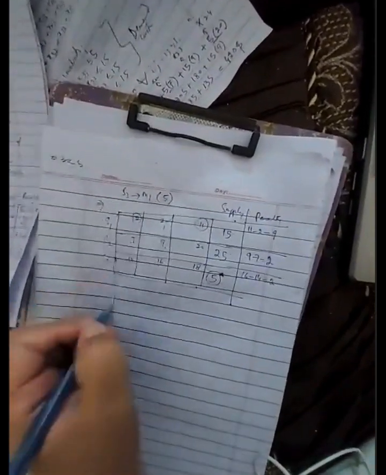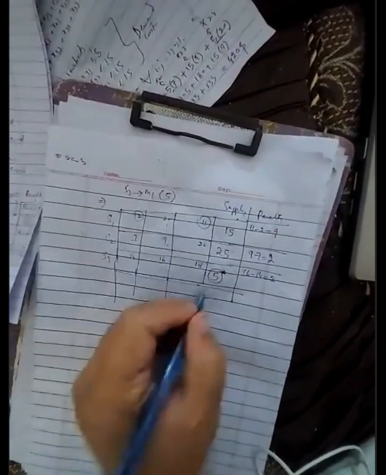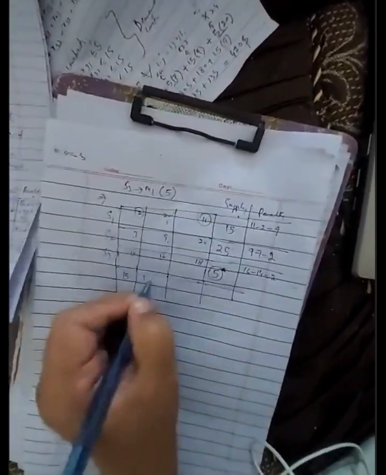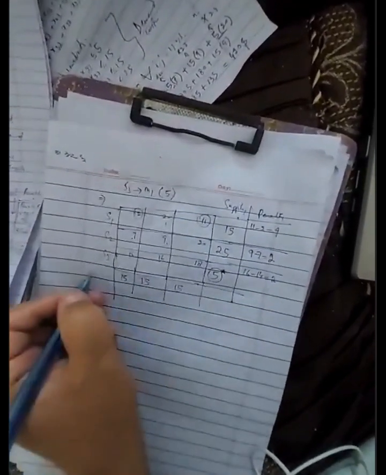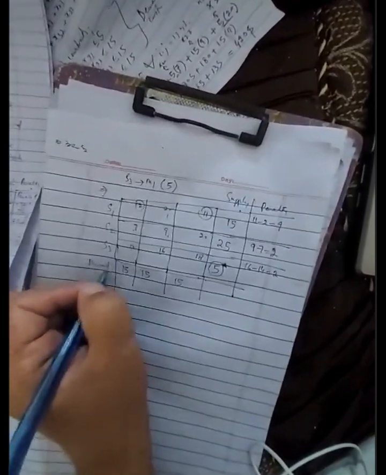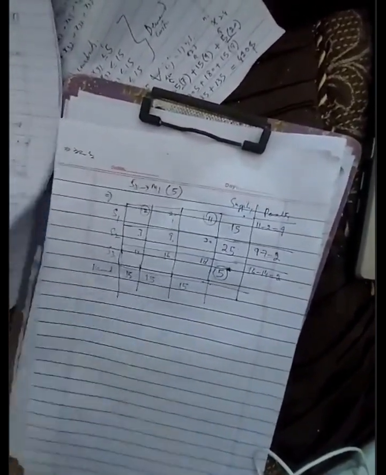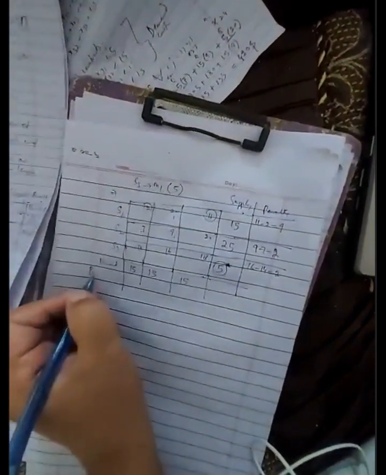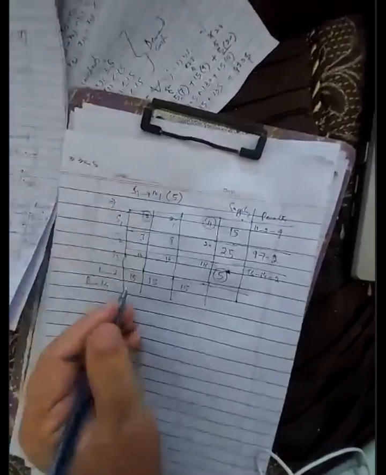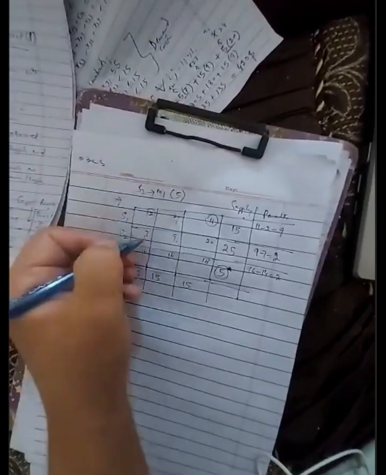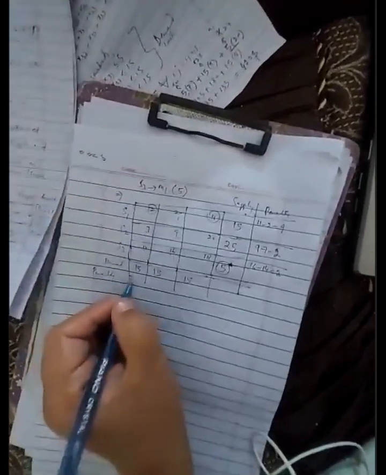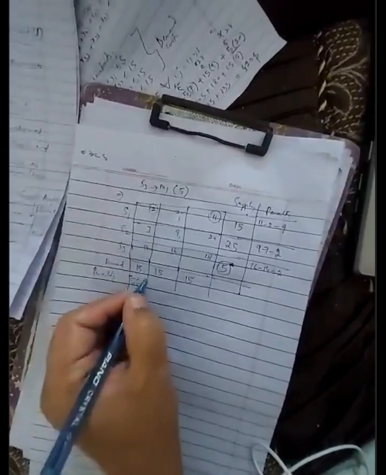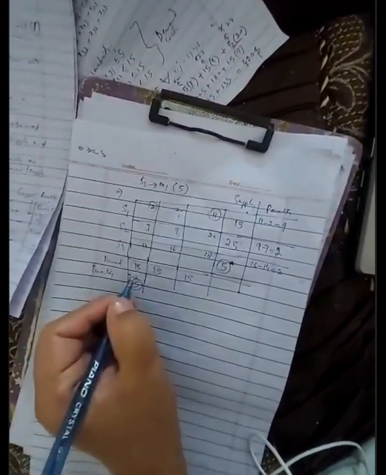Now for this, it is 15, 15 and 15 as demand. And we already met the demand 5 over here, so we will ignore that. Okay, now the penalties for the columns: the minimum is 2 and the second minimum is 7. So 7 minus 2 is equal to 5. So 5 is the penalty over here.